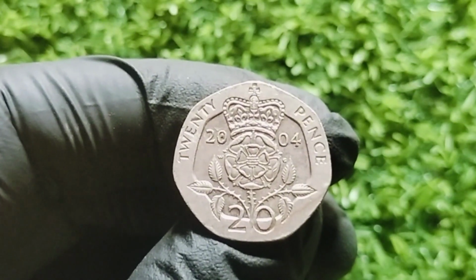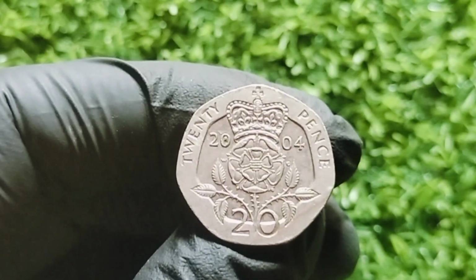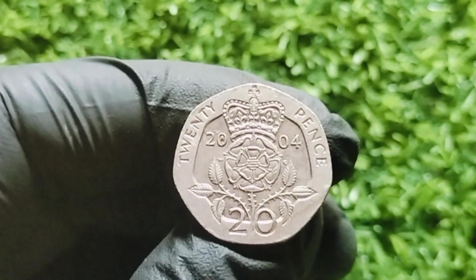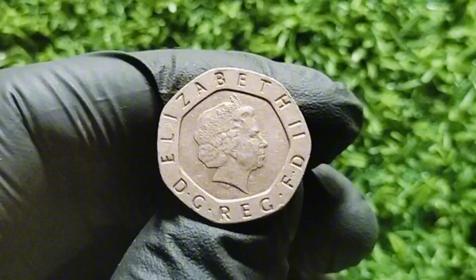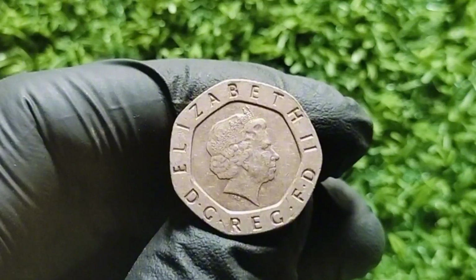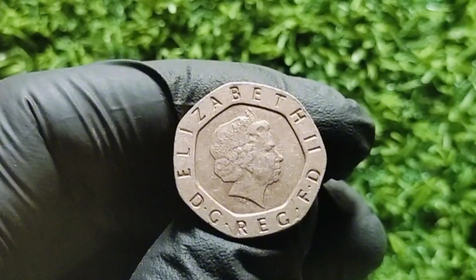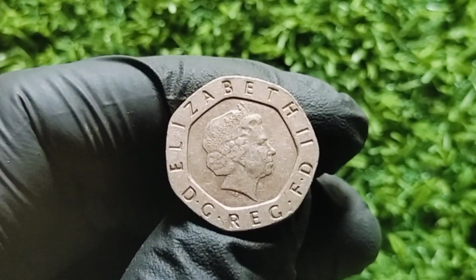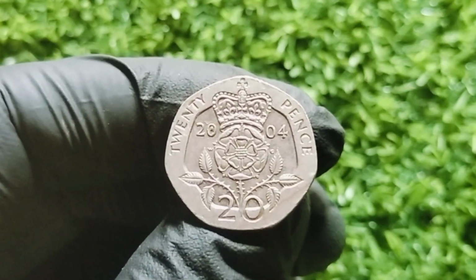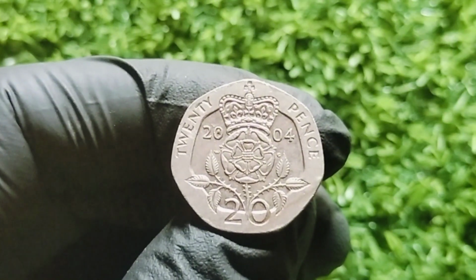The Royal Mint in Llantrisant, South Wales, produced the 2004 20 pence coins using high-speed coining presses capable of striking hundreds of coins per minute, with strict quality control to ensure each piece met exacting standards. Millions of these coins entered circulation in 2004, forming part of the everyday currency used in shops, transport systems, and small-scale cash transactions across England, Scotland, Wales, and Northern Ireland.